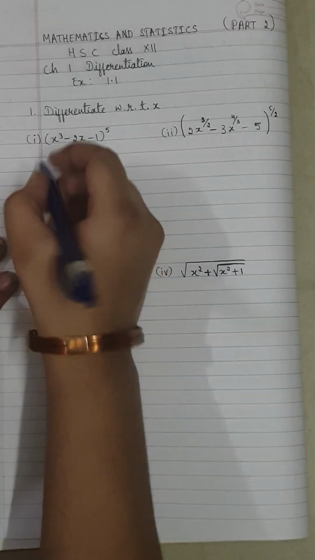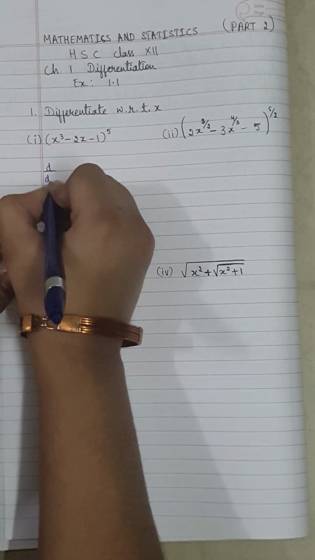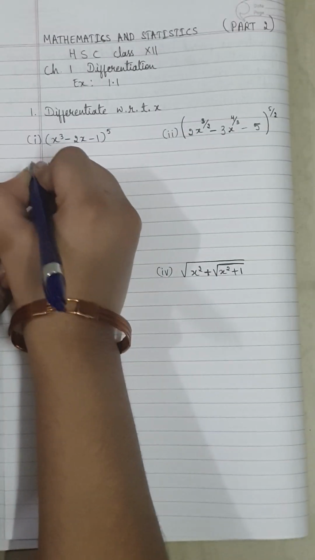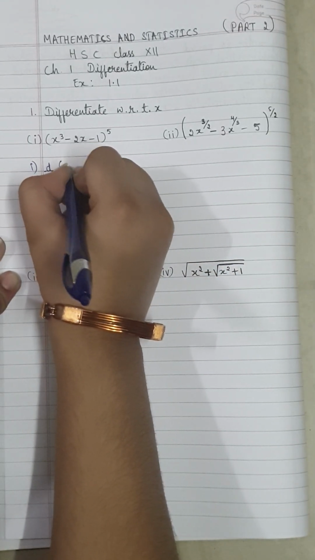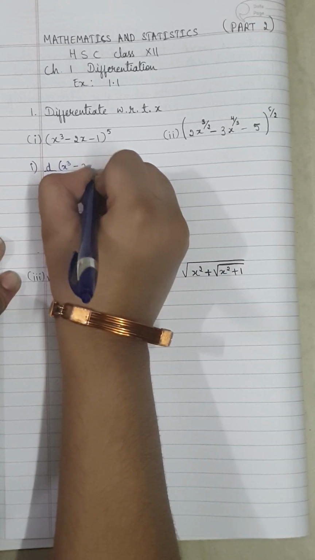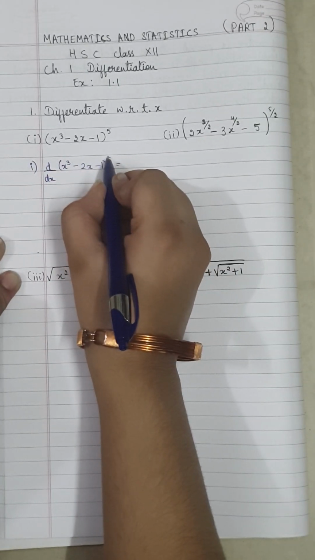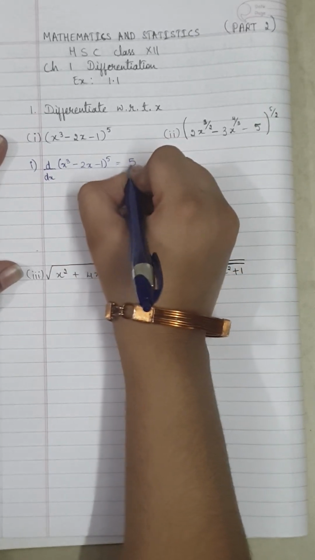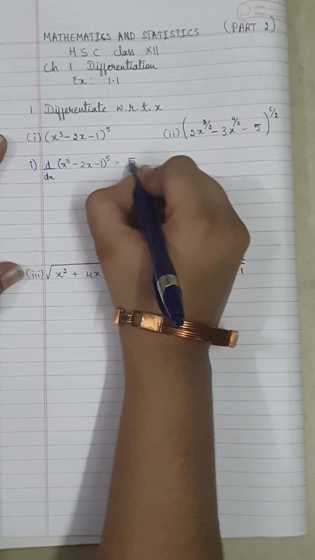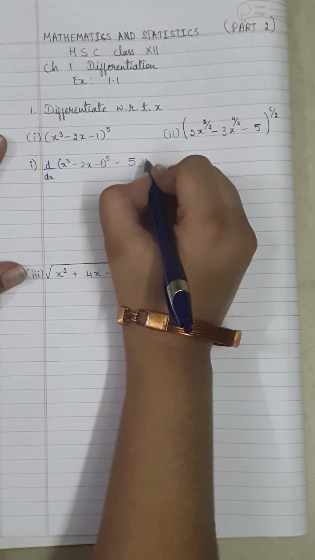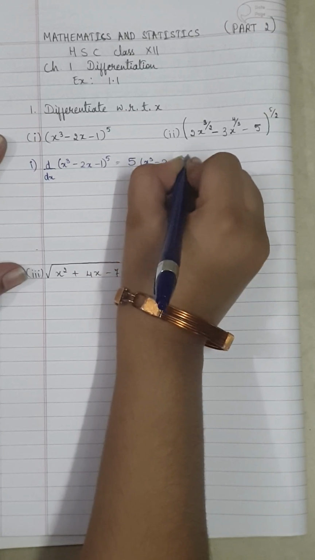So you can write, if we are differentiating with respect to x, we'll have dx over here. So we're doing the first one, d by dx of x cube minus 2x minus 1 to the power 5 is equal to, now the power will come in the numerator and the whole term will be raised to 4, that is 5 minus 1, because if it's n here, the term will be raised to n minus 1. x cube minus 2x minus 1 to the power 4.